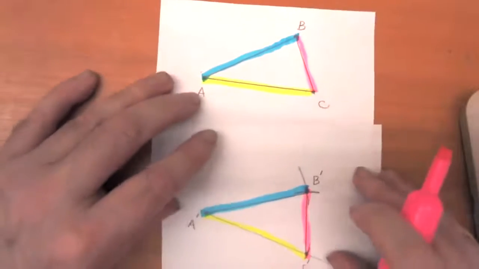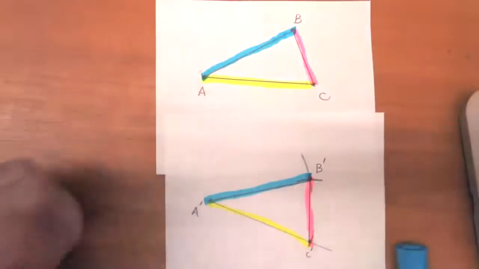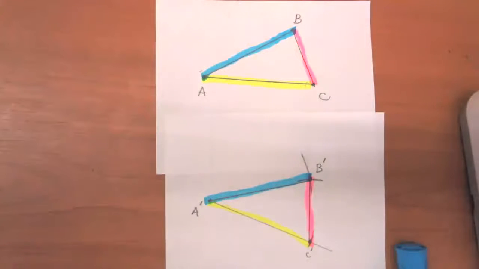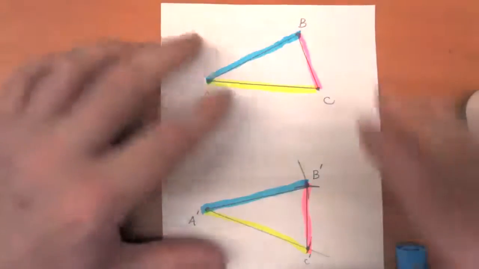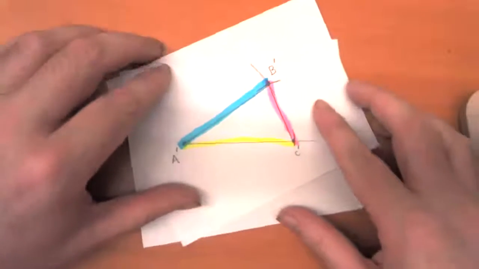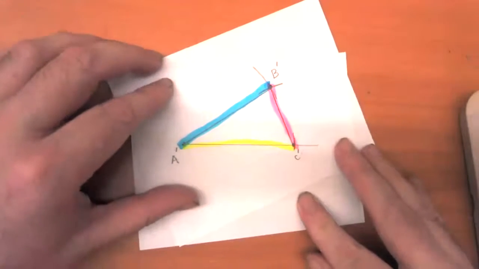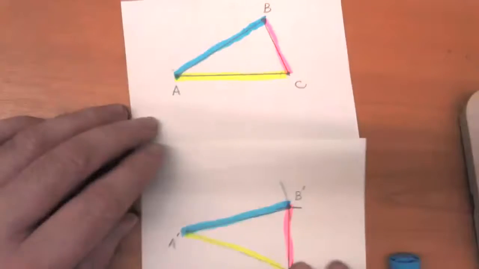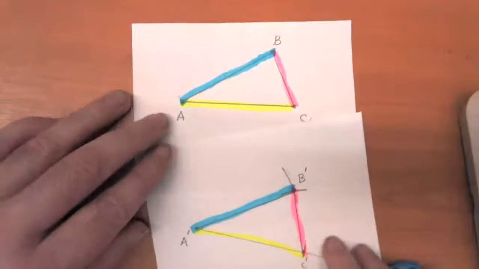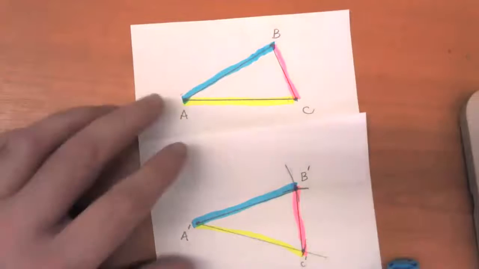And because of that, and because of the SSS theorem that we talked about in a previous video, we know that that's enough information to know that these two triangles are congruent. It's a little hard to see, but I just laid one on top of the other through the pieces of paper, just by doing a translation and a little bit of a rotation there.